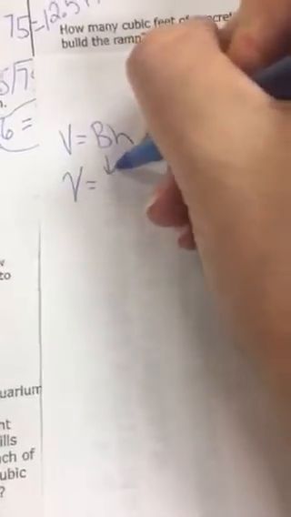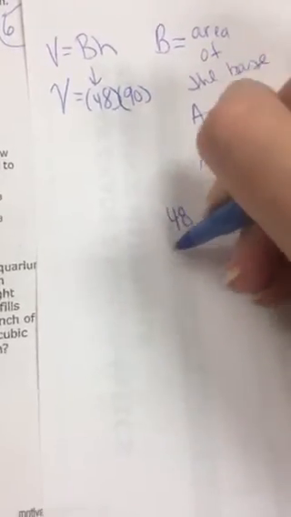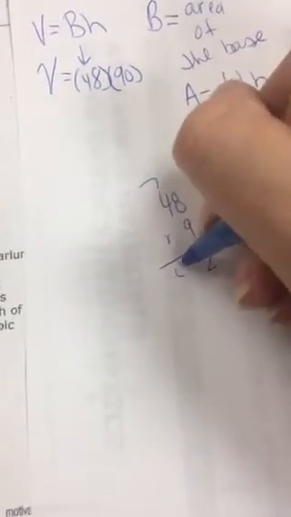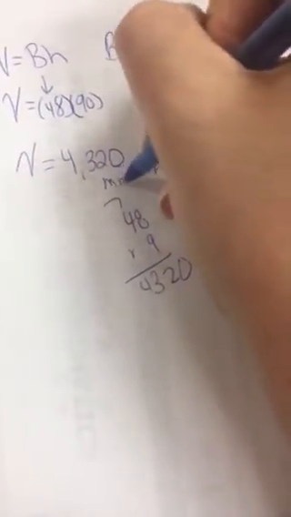Okay, so then I come back and I'm being asked to solve for volume. So volume equals, my capital B, or my area of the base was 48, times my height of the crayon is 90. So we have to multiply this out. What I'm going to do is just multiply 48 times 9. And then I'm going to add a 0 at the end. So 36, 37, 38, 39, 40, 41, 42, 43. But remember, we have to add that 0. So the volume of this crayon is 4,320 millimeters cubed.